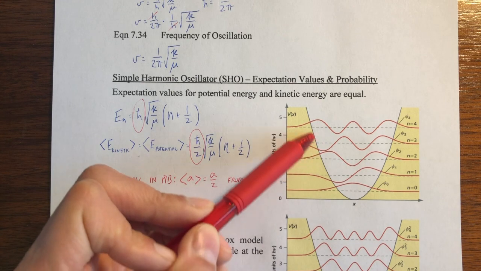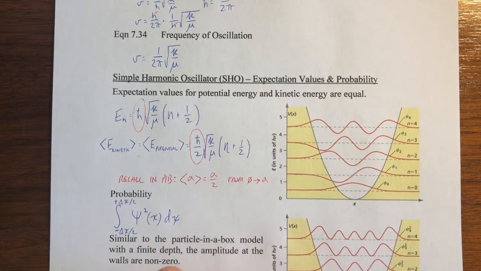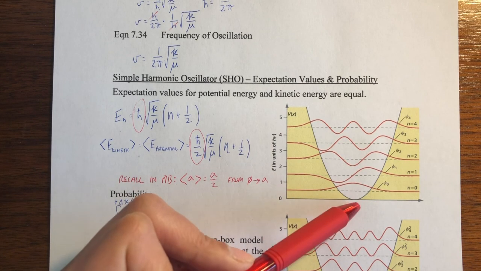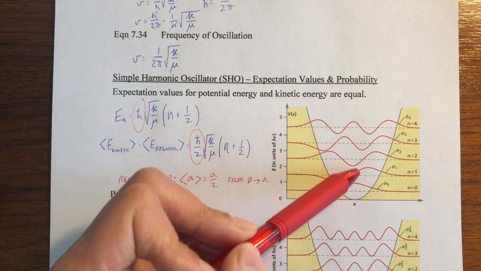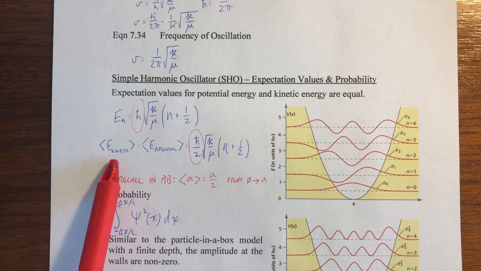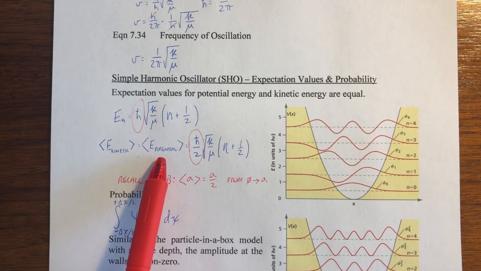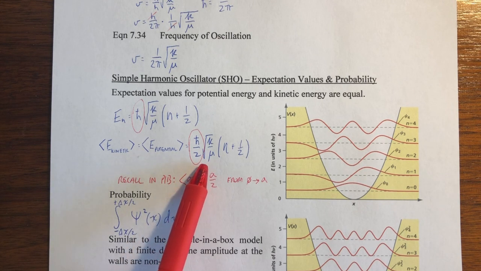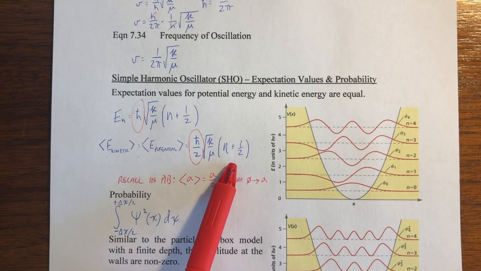Well, since we have equal and symmetric values for potential energy on either side of the center, we can also expect to find the value for potential energy to be right in the center. So we can set the expectation value for kinetic energy equal to the expectation value for potential energy, and that whole thing is going to be equal to h bar over 2 times root k over mu times the quantity n plus 1/2.